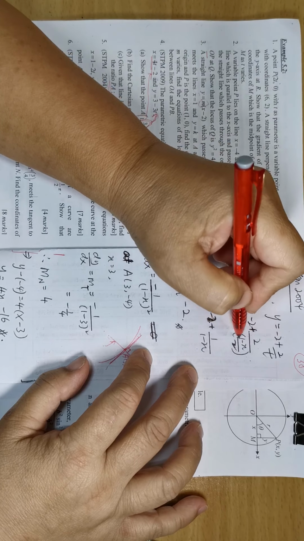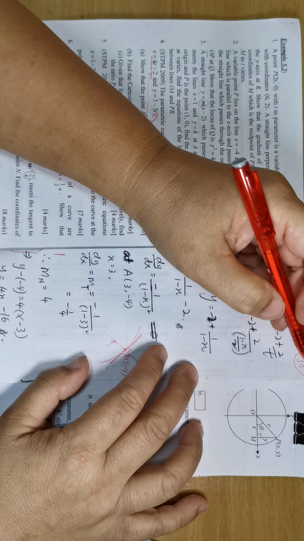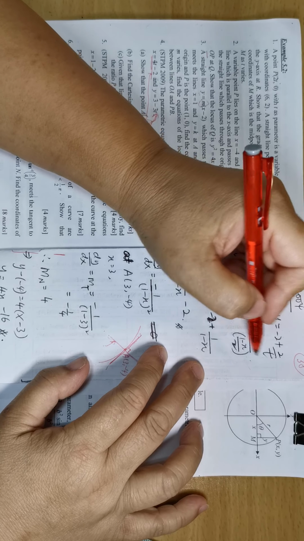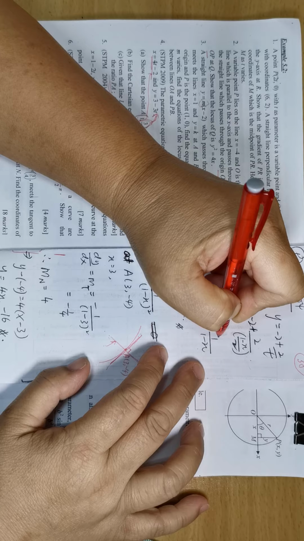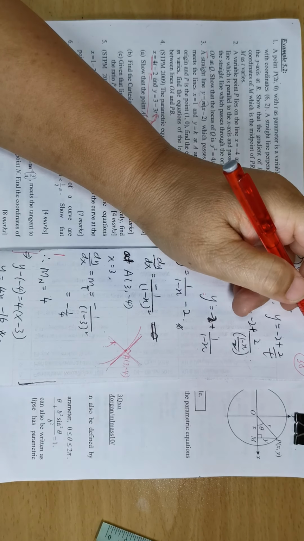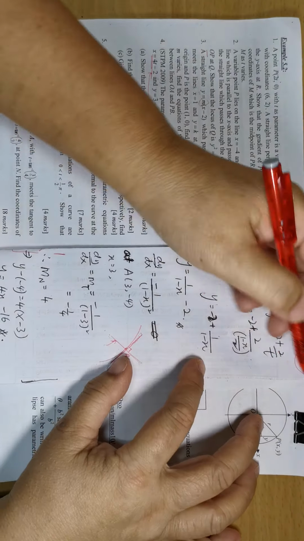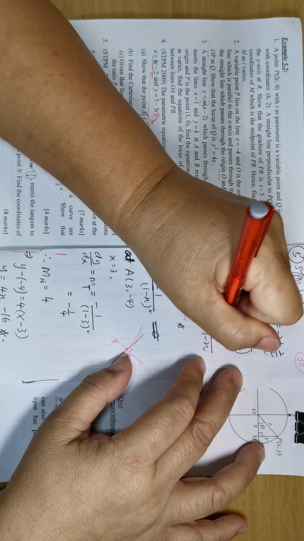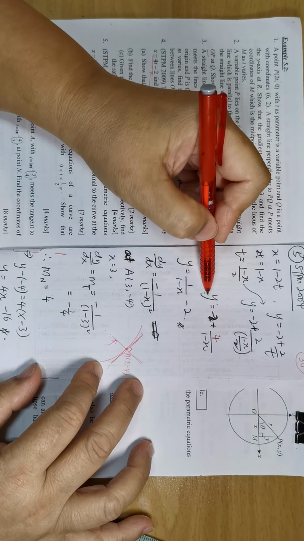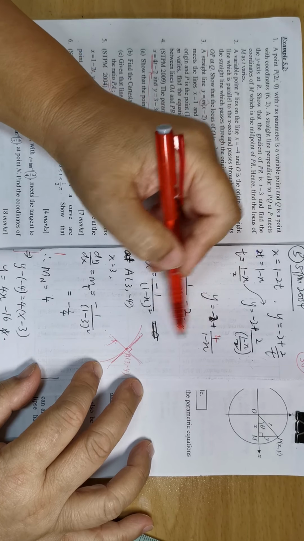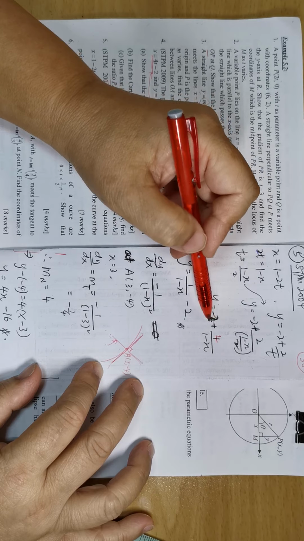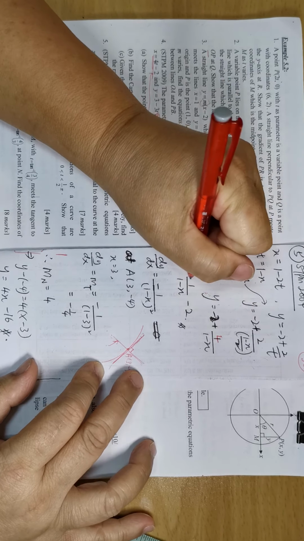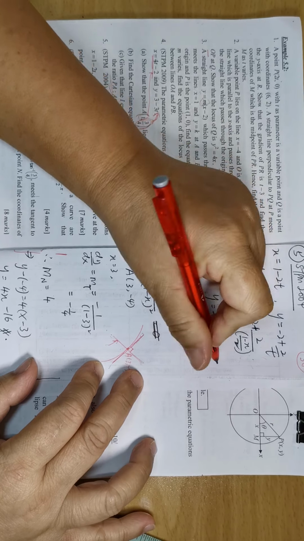So 2 over t means 2 over (1 minus x) over 2, it becomes 4 over 1 minus x. Okay, sorry, 4. So this is y. This is the Cartesian equation. So the equation of this curve is y equals negative 2 plus 4 over 1 minus x. So I write it in a proper way.